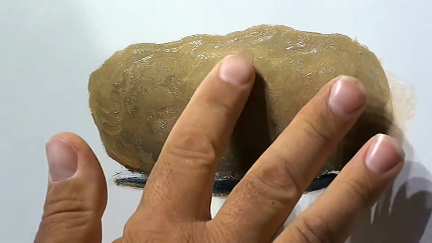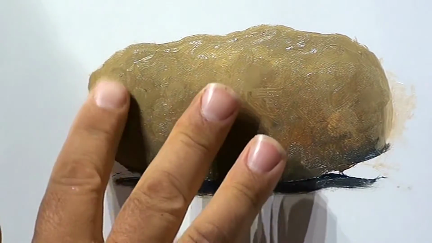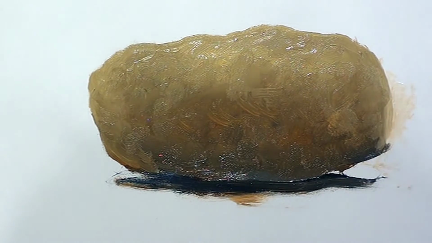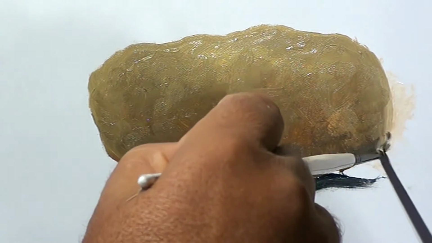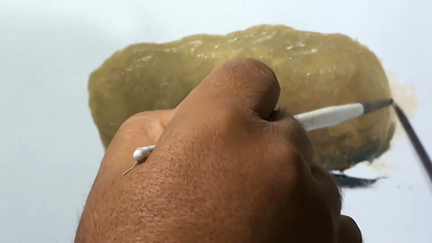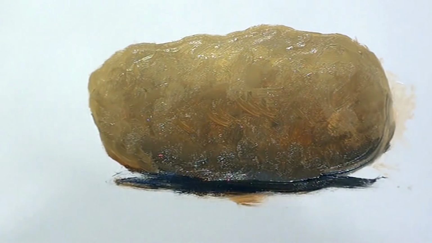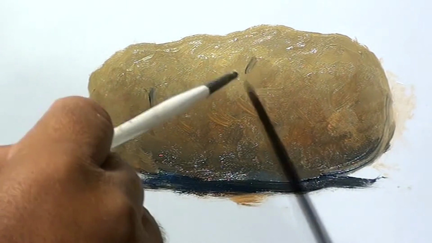So it's all the same colors again, but we're putting it back into a potato, and then you have a little bit of the eyes in the potato.